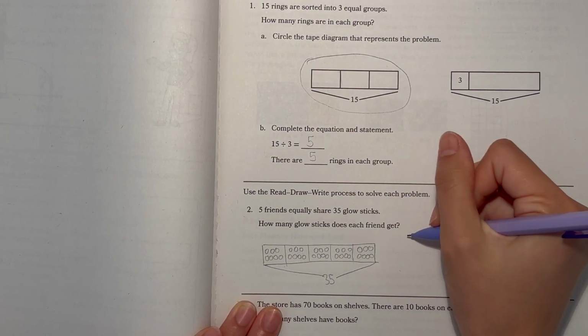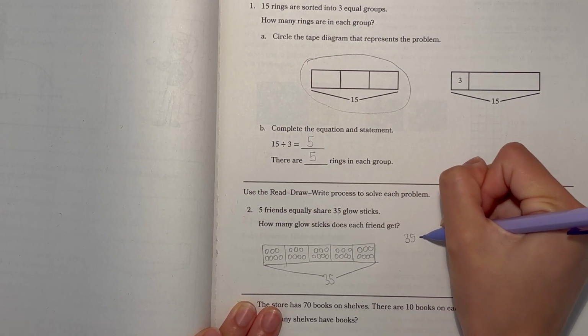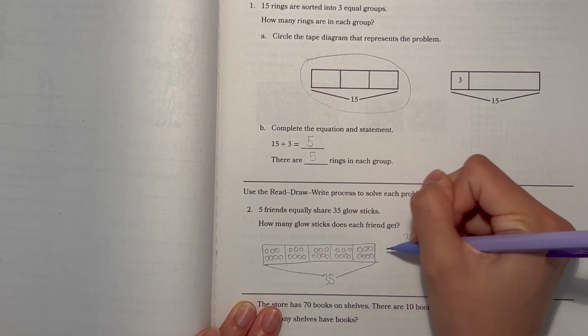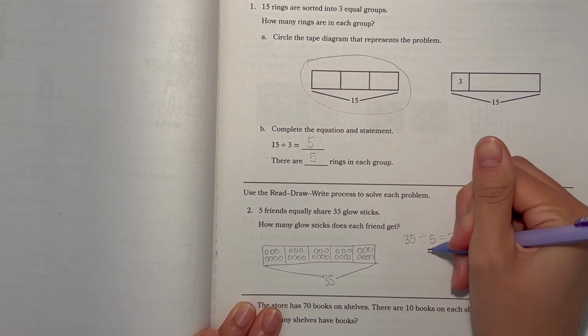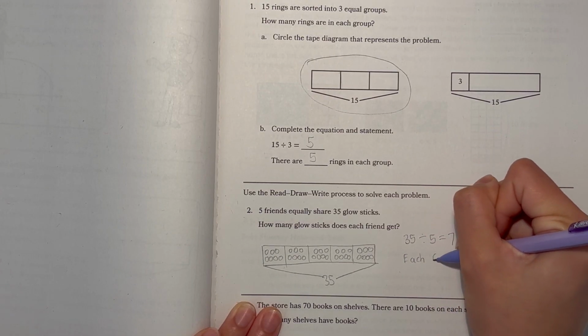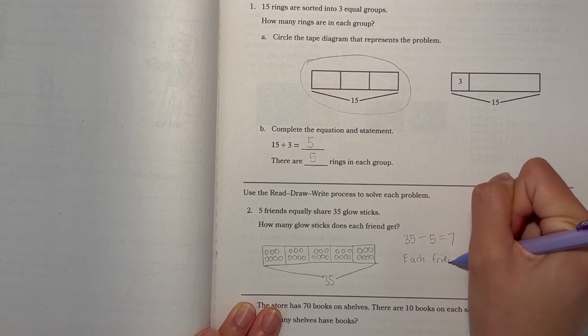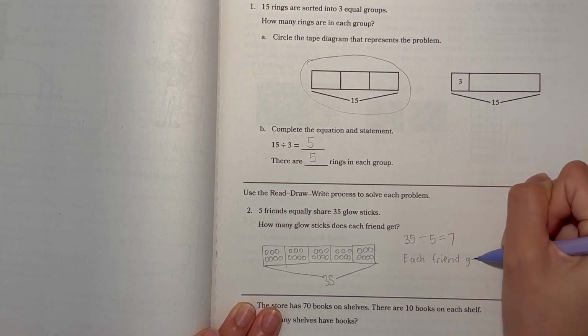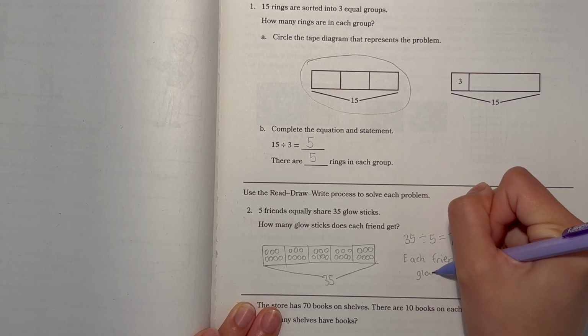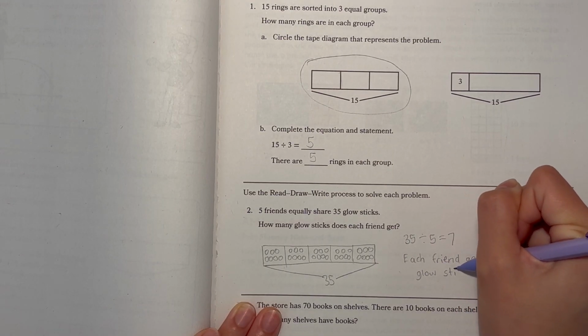So here, 35 glow sticks divided among 5 friends gives 7 glow sticks per friend. So that means each friend gets 7 glow sticks.